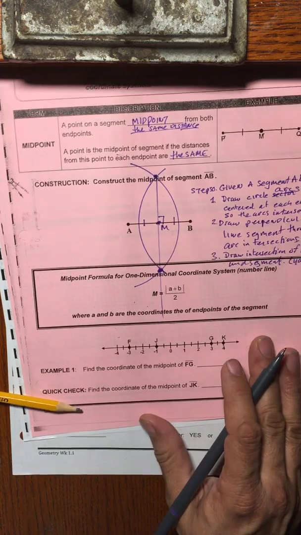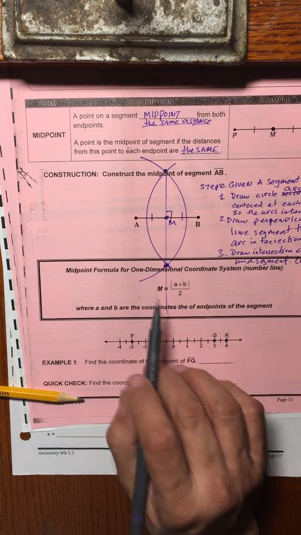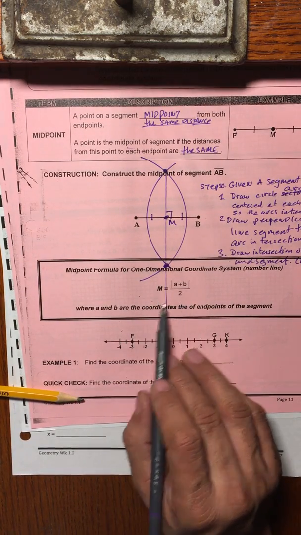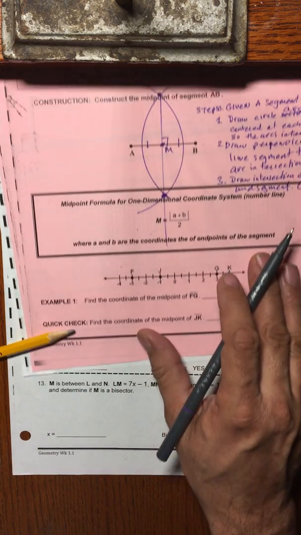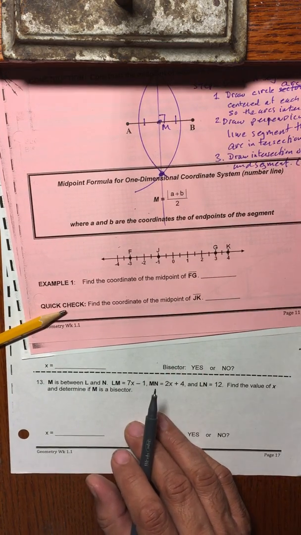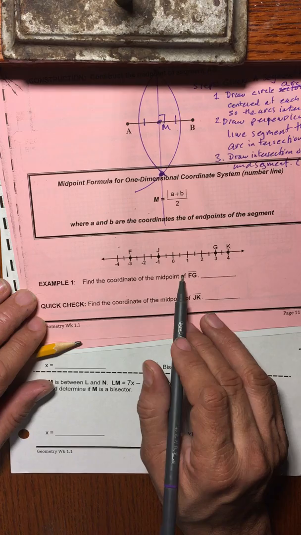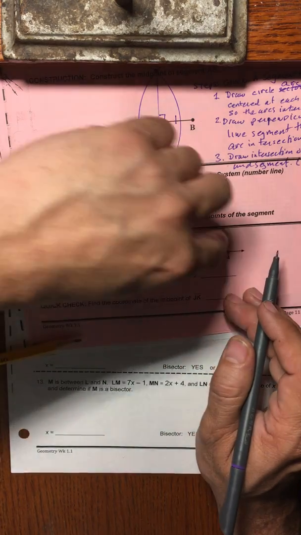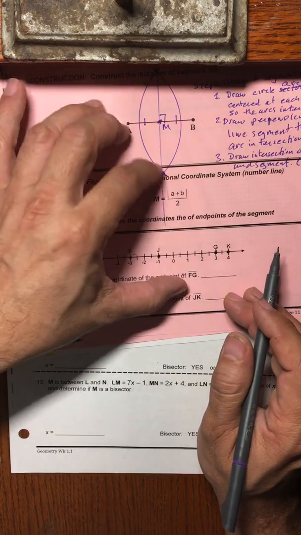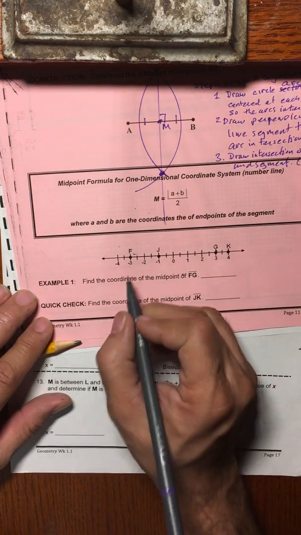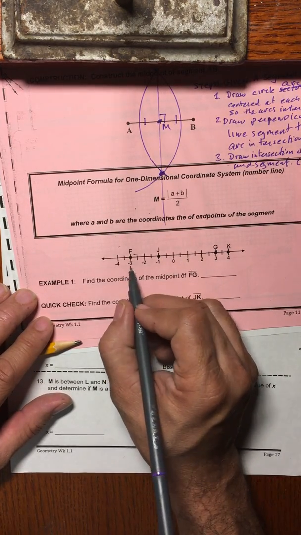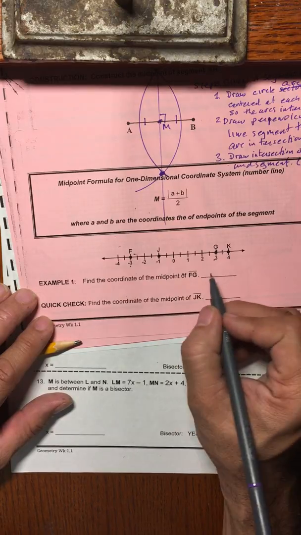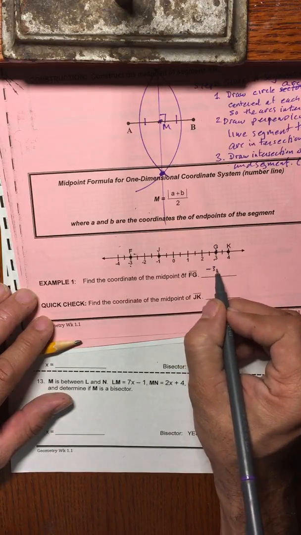Okay, so the midpoint formula in one dimension is (a plus b) divided by 2, where the coordinates a and b are the endpoints of the segment. If I want to find the midpoint of FG, here's F and here's G. I could draw it and find it, or I could put numbers on here. Since this is -3 and this is 3, I add those together. What's -3 plus 3?